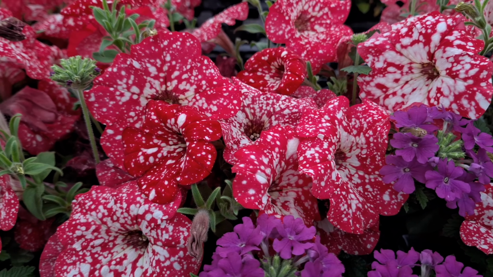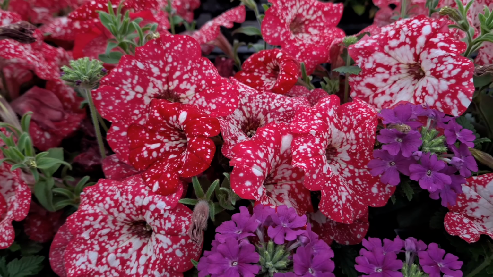But oftentimes you will hear people refer to plants like petunias, geraniums, pelargoniums, coleus, or impatiens as annual flowers. And that's technically not true, because these plants are perennial. So that means they can live for many years, but because they come from either tropical or subtropical climates, that means they are not very frost hardy.